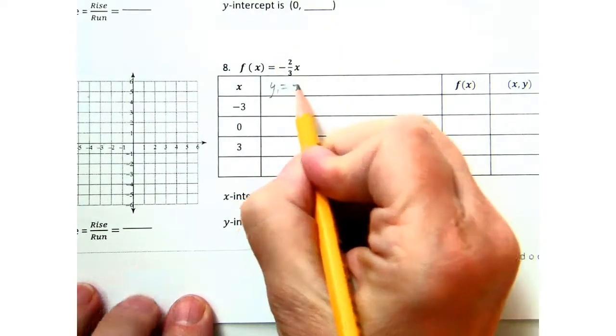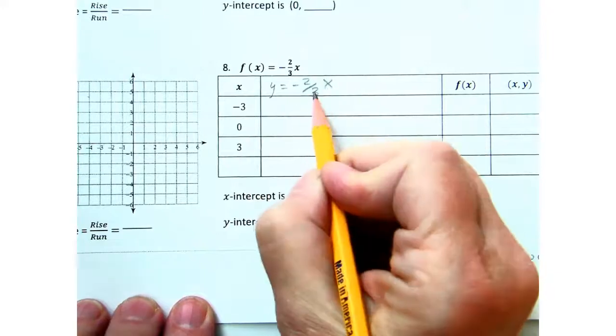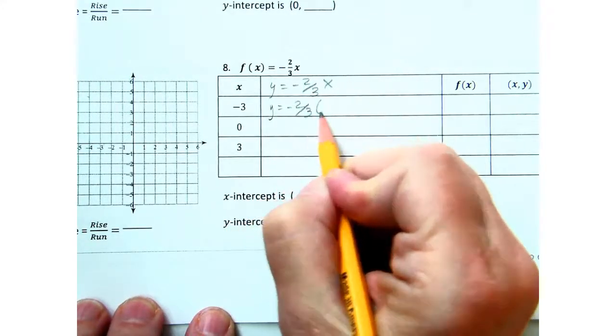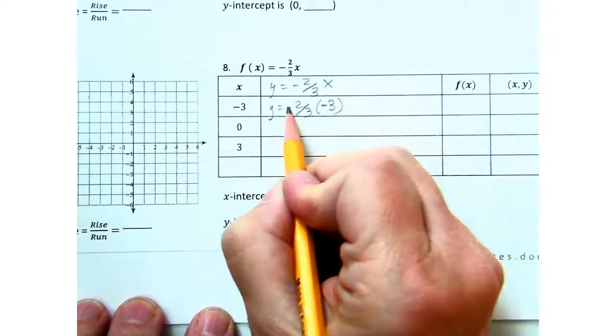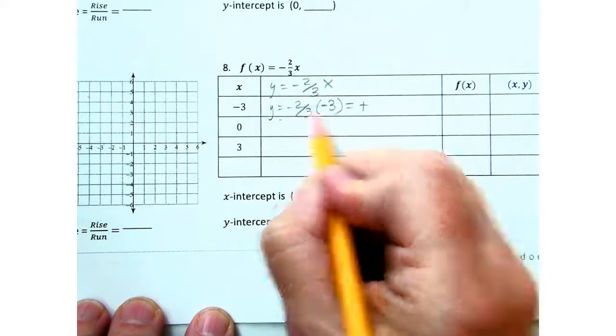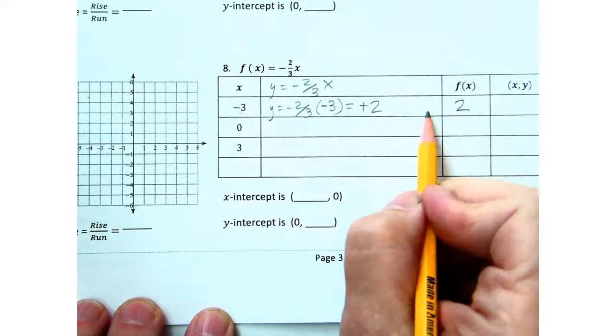Example 8. y equals -2/3 times x. Replace x with -3 for y equals -2/3 times -3. This gives us a +2. Our first point then is (-3, 2).